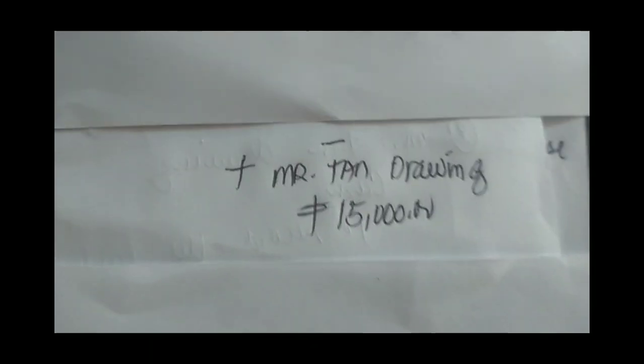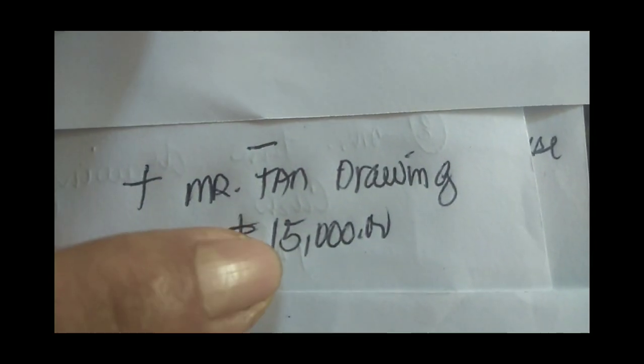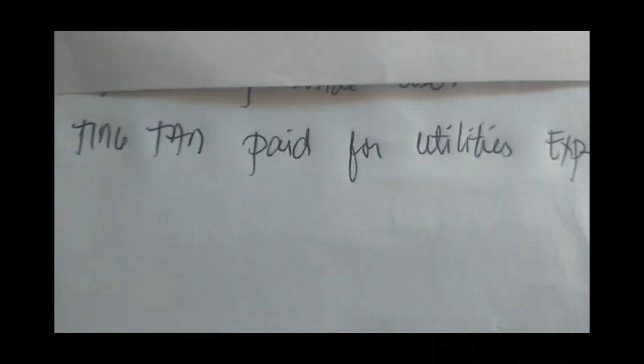Then transaction number 8: Mr. Tintang withdrew 15,000 from the business for his personal use. So the owner is withdrawing his money for his personal use. Our analysis here in number 8 is negative on cash, particularly our cash will be reduced, decreasing by 15,000. No relation to liabilities. But our owner's equity will decrease. The account for that is Mr. Tan, Drawing, because he is withdrawing 15,000. That is a decrease because he took money, so the owner's equity decreases.